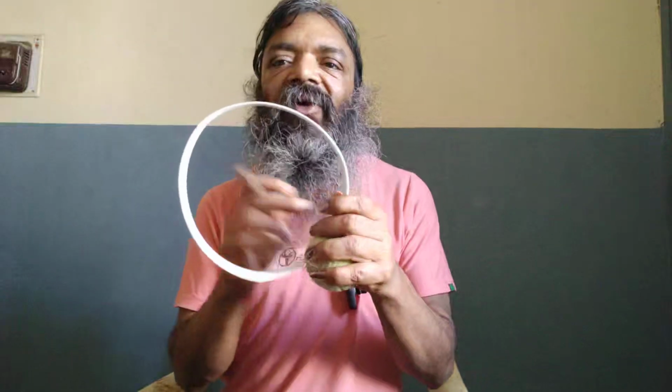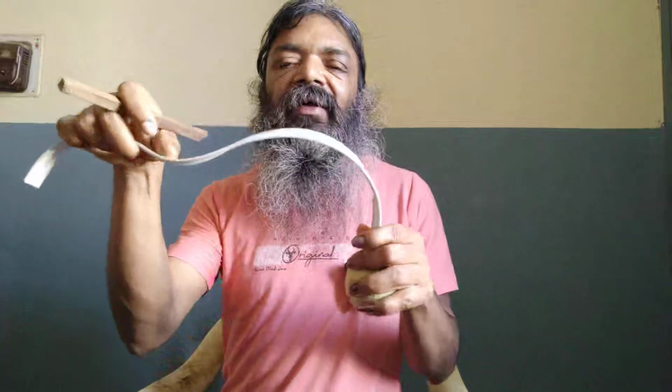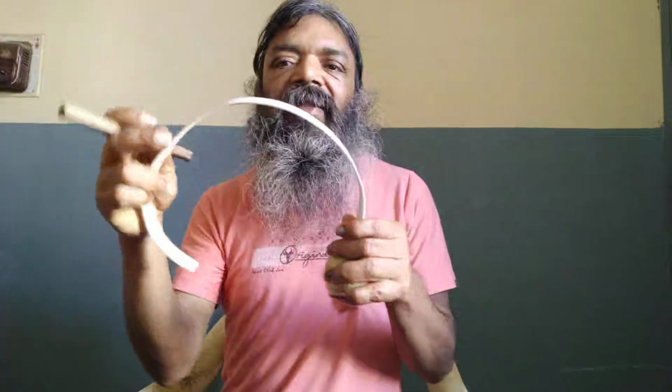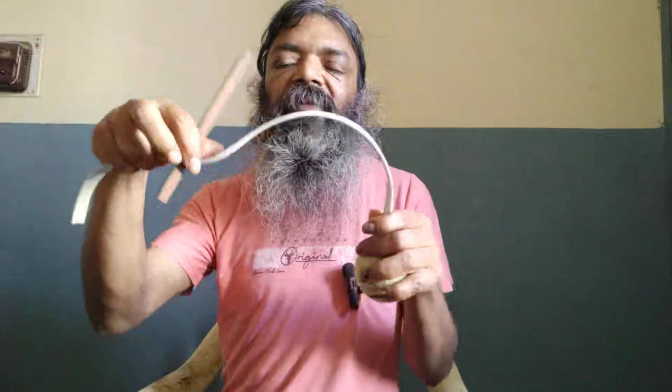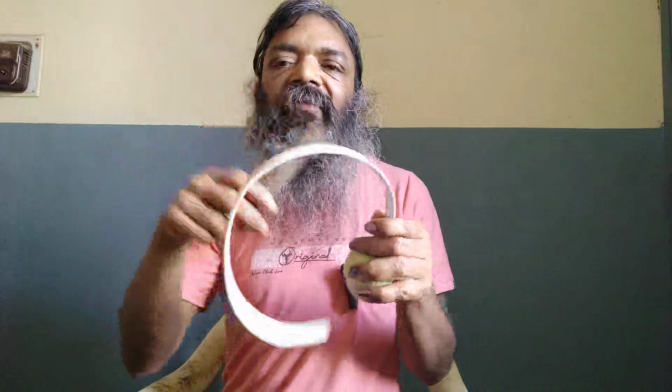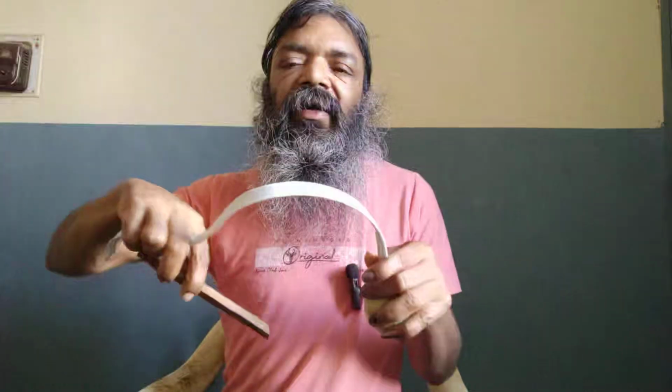Like I have shown, consider this is the origin, and this is the point. This is the position vector that is going in this direction. But if this is the point, the surface area vector will be tangent at this point. The surface area vector will be perpendicular.